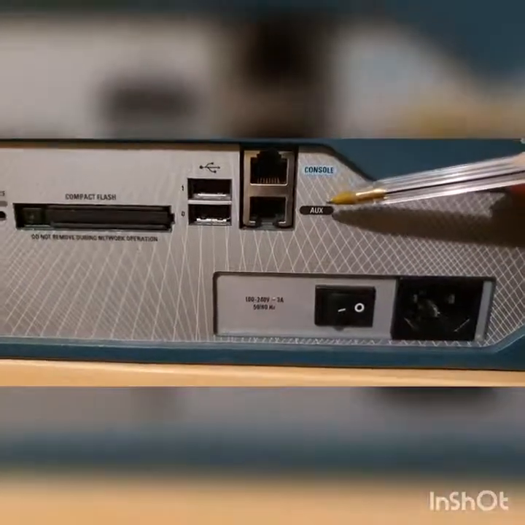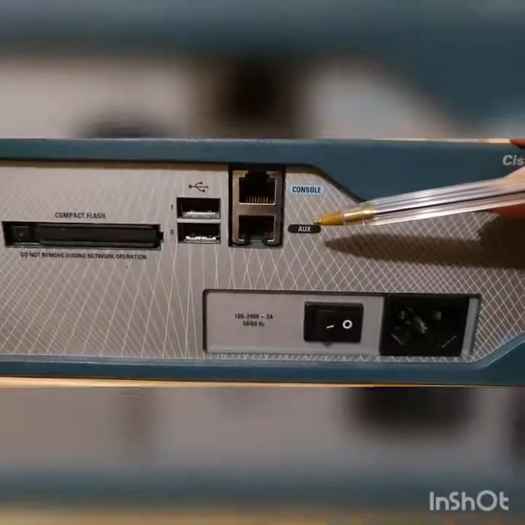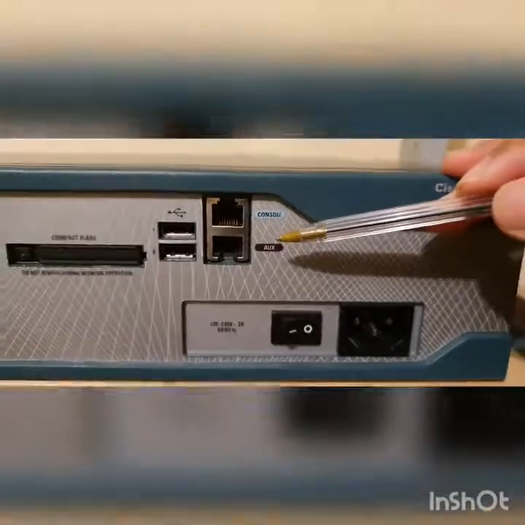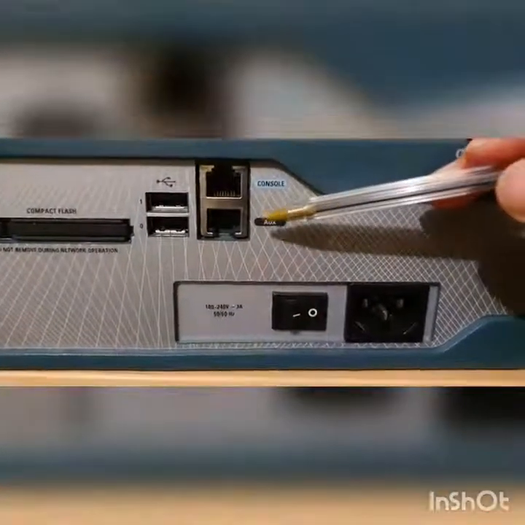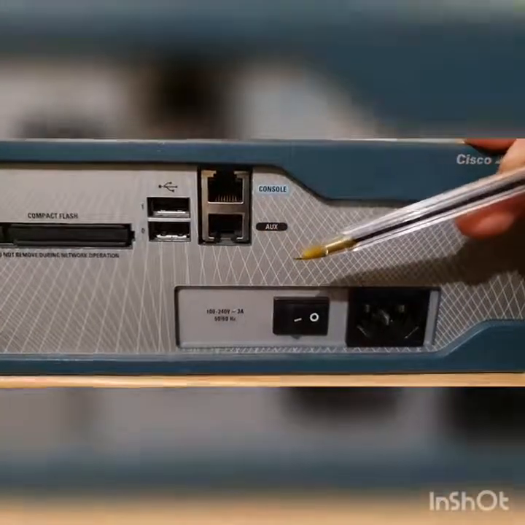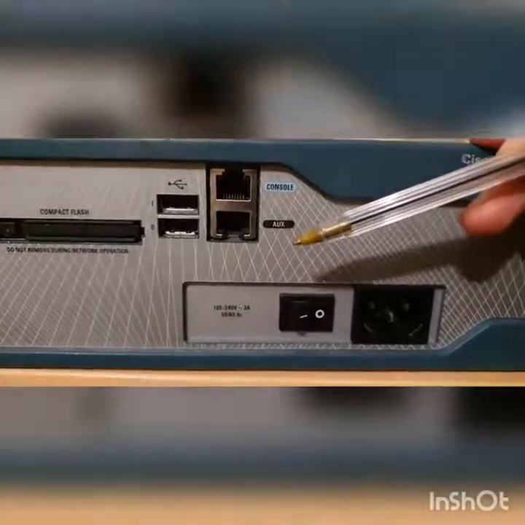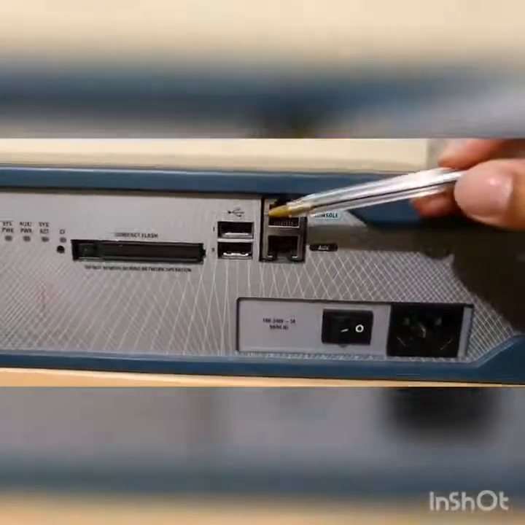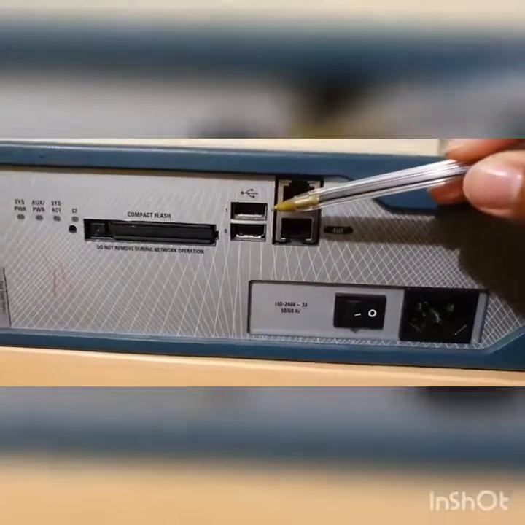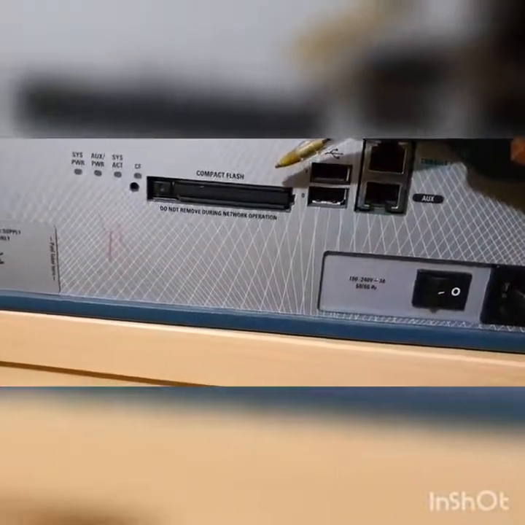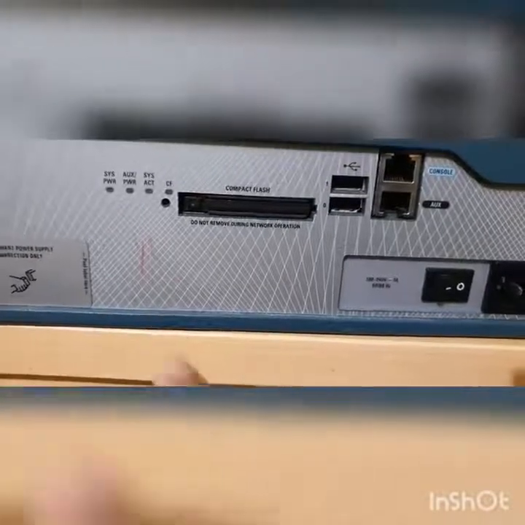Next to this there is an auxiliary port. This is also an RJ45 port. This port is normally used for remotely configuring this router. You have to connect an RJ45 connector here, and the other end you have to connect through the modem. Then you can remotely configure this router. And next to this you can see two USB ports, and after the USB ports you can see a flash memory card for this router.